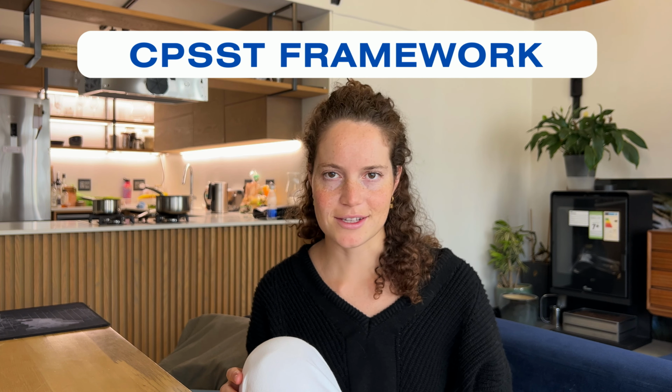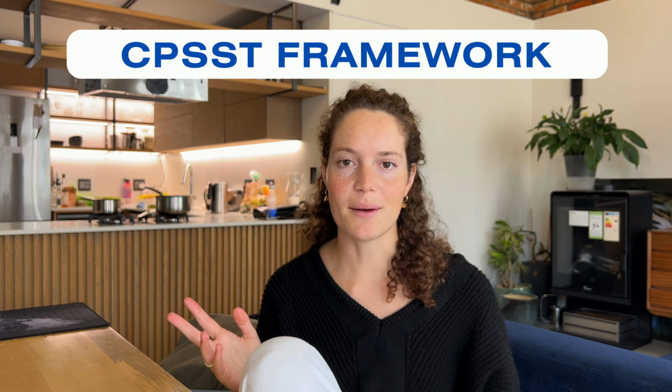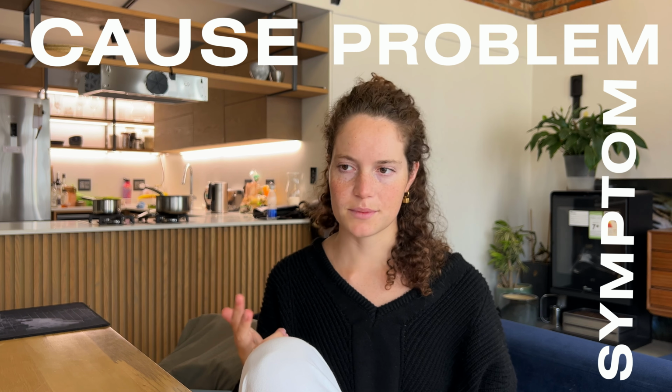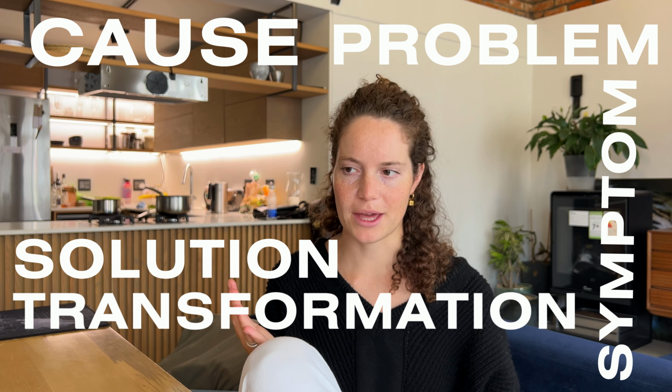So half the work is done for you already, and it just lays the foundations really well. So what I like to do is map out what I call a CPSST framework, and I just made that up, but I like it, so I'm sticking with it. CPSST stands for cause, problem, symptoms, solution, and transformation.